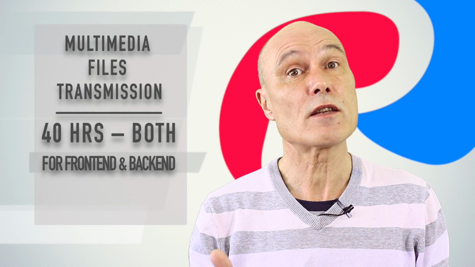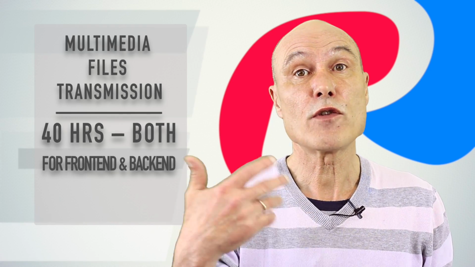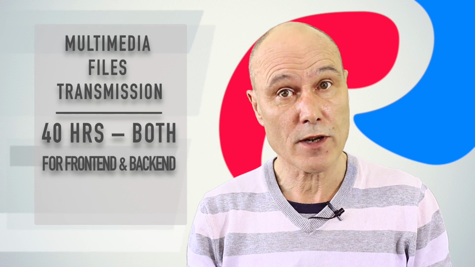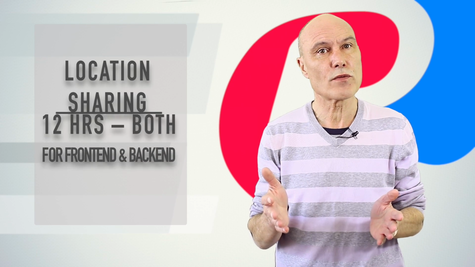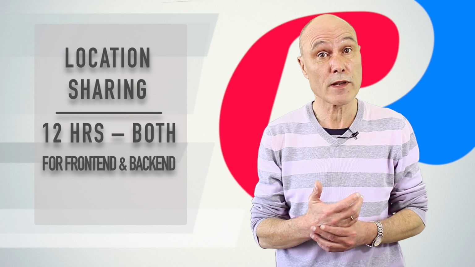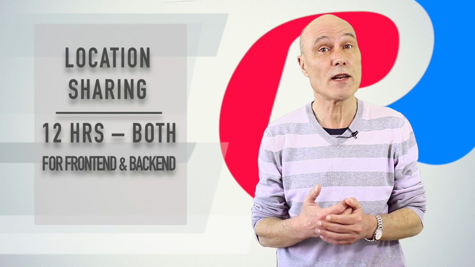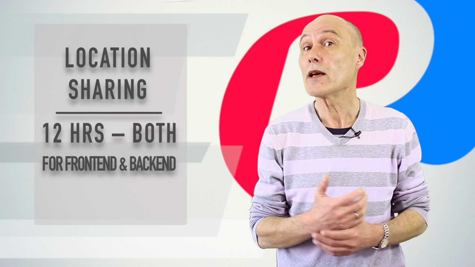WhatsApp users can send short voice messages, pictures and videos. If you want your application to have the same functionality, you can include a multimedia file transmission feature. Another very cool thing you may want to consider: you can integrate a geolocation feature into your app because it's really helpful for your users. Why? Well, it makes it almost impossible for them to get lost.